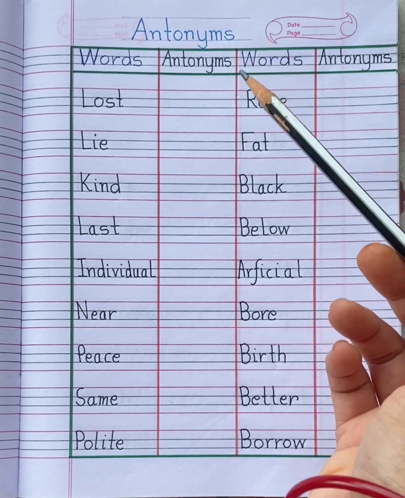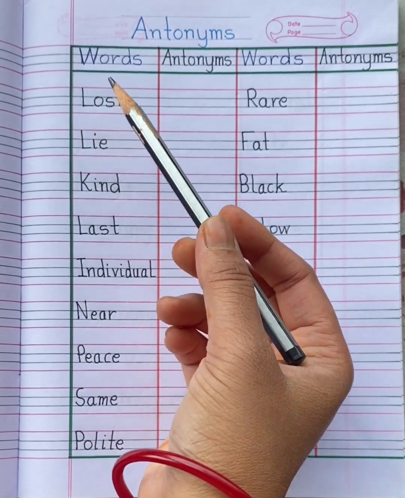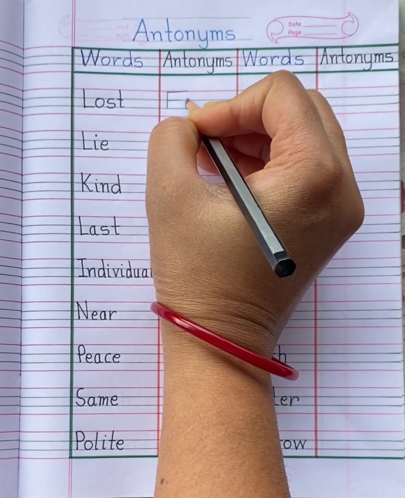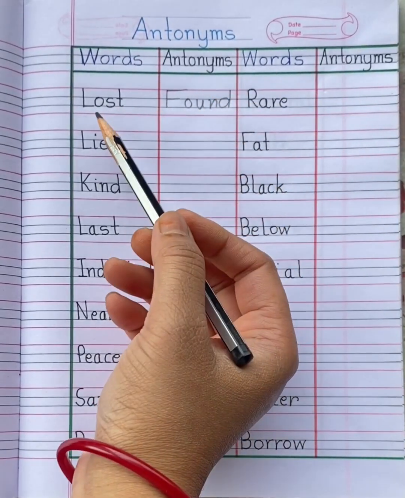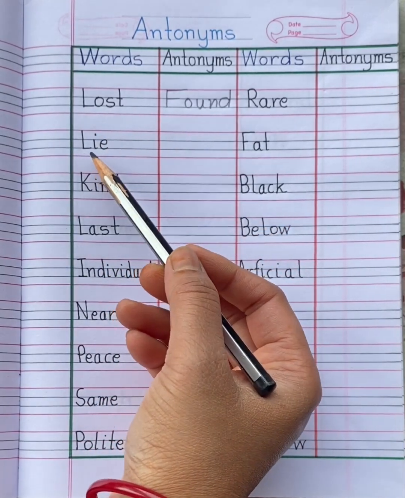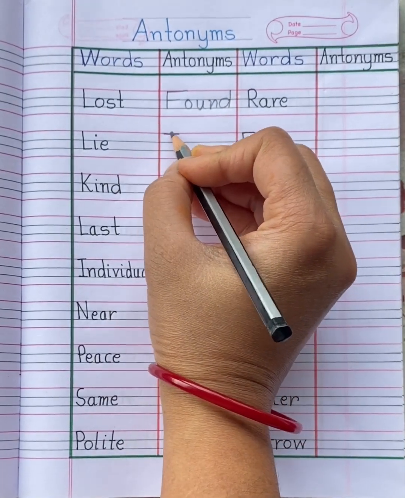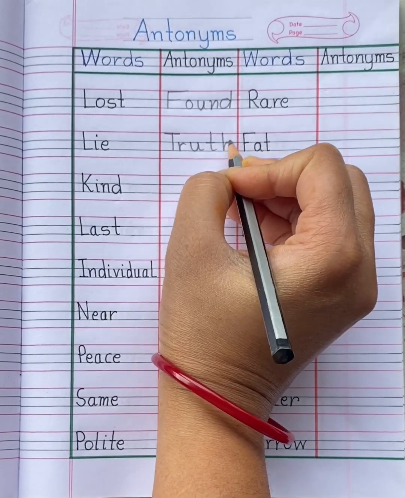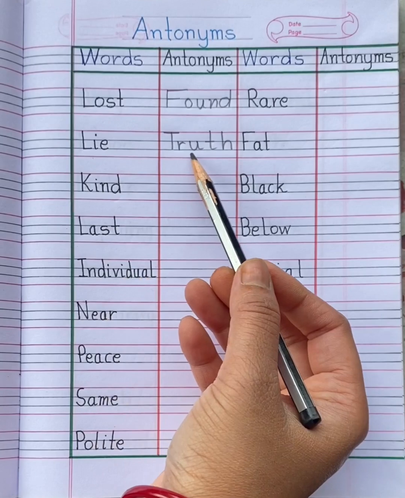Now let's see some examples. Lost, found. The opposite of lost is found. Lie, truth. The opposite of lie is truth.